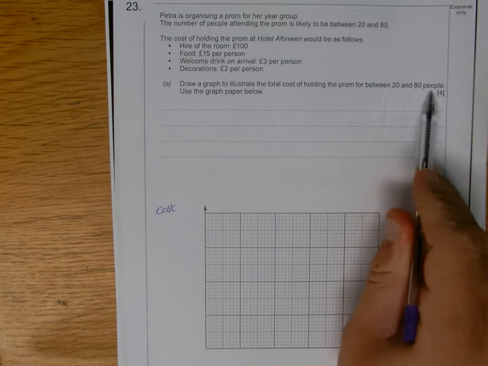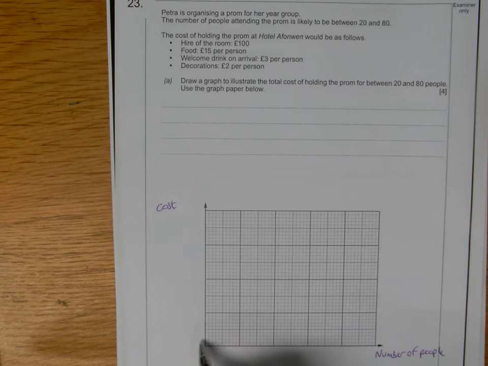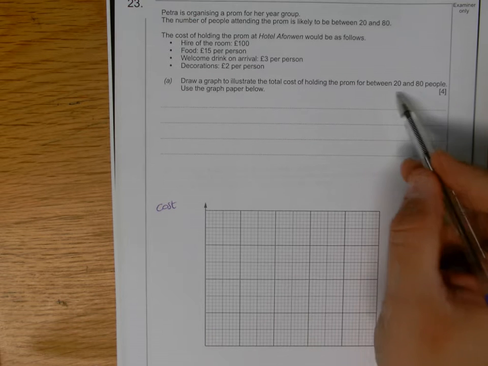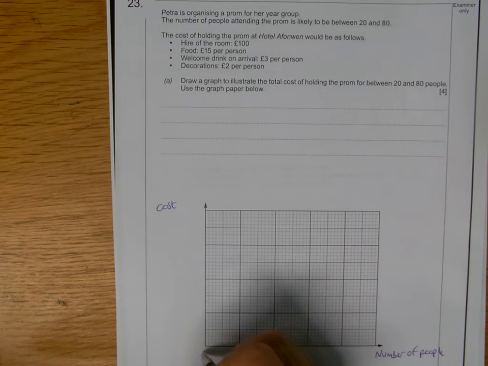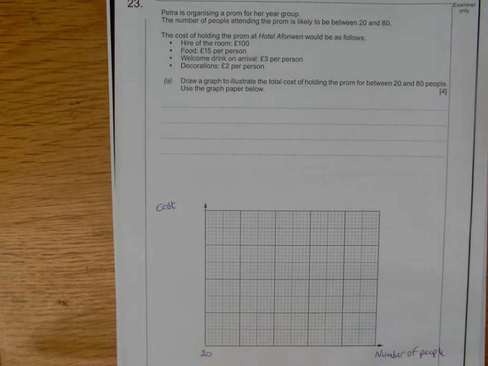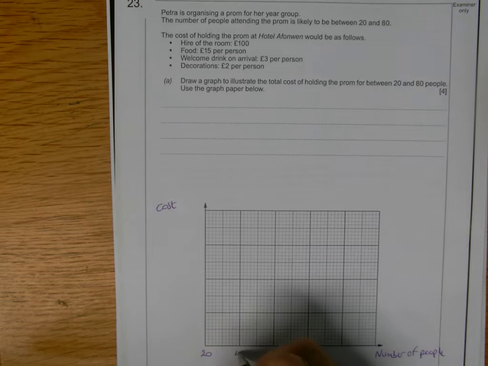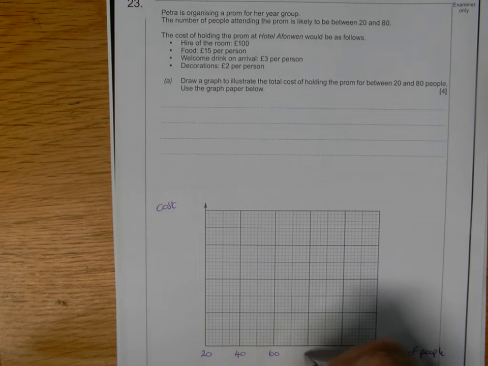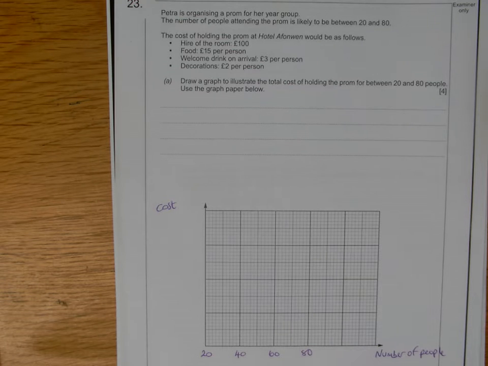Now, the number of people, well, they want us to draw a graph to illustrate the total cost for holding the prom for between 20 and 80 people. So you could start at 0 if you wanted to, but because they actually want it just between 20 and 80 people, I'm actually going to start at 20, okay? Work my way up to 80. I think the only way I can do that is if I go up in 20s. That's the only way it's going to fit in. So I've got a uniform scale, okay, and I stop there then at 80. So I'm only going to use part of the graph.